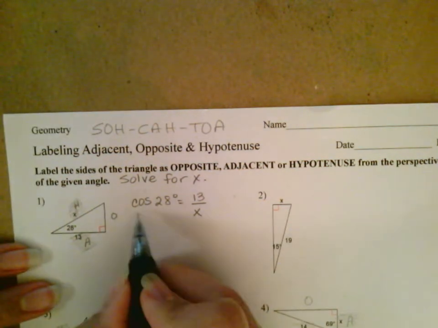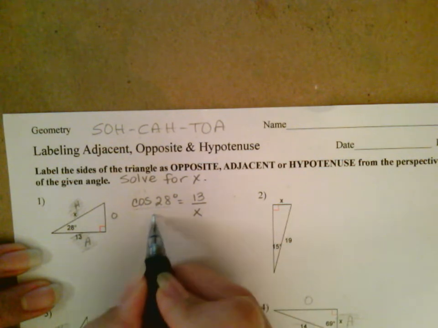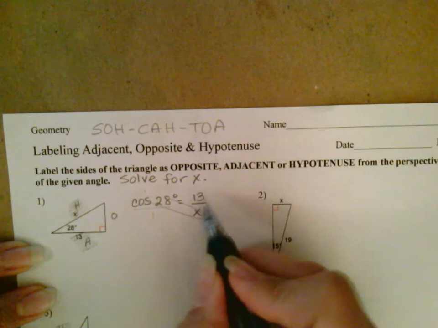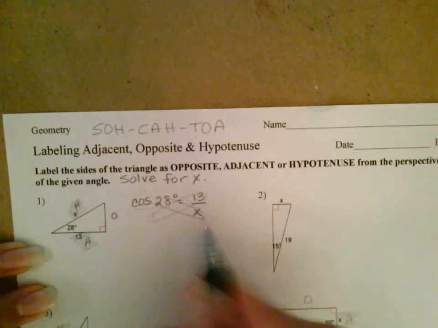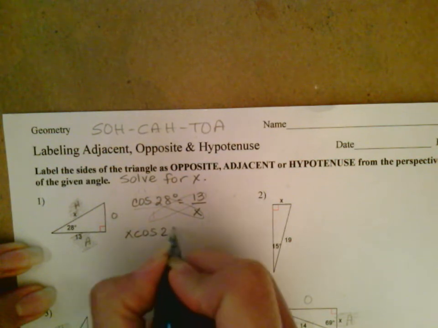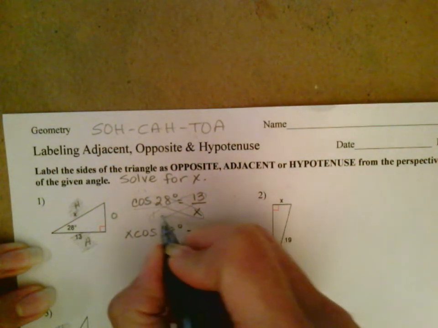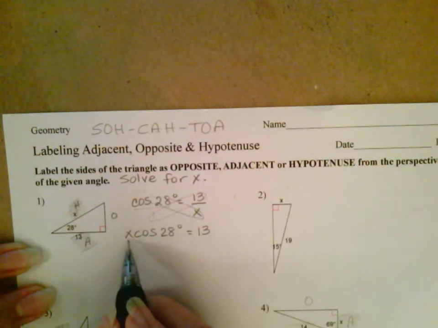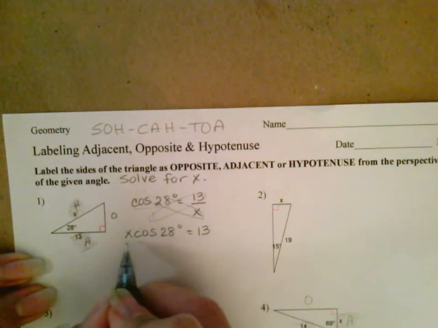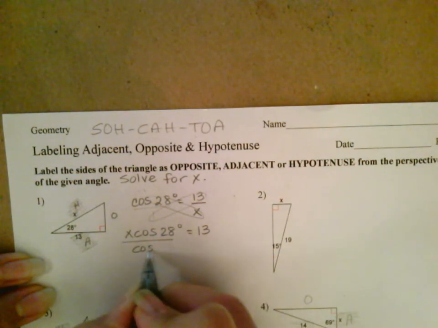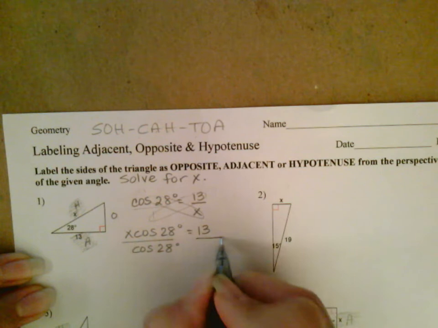And there I'm going to put my little light line to show it's over 1. So I'm going to cross multiply. So I'm cross multiplying here and cross multiplying here. So these two together become x cosine of 28 degrees equals 1 times 13 is 13. My x here is not alone. So that means I need to divide by what I need to get rid of so that I can cancel it out.